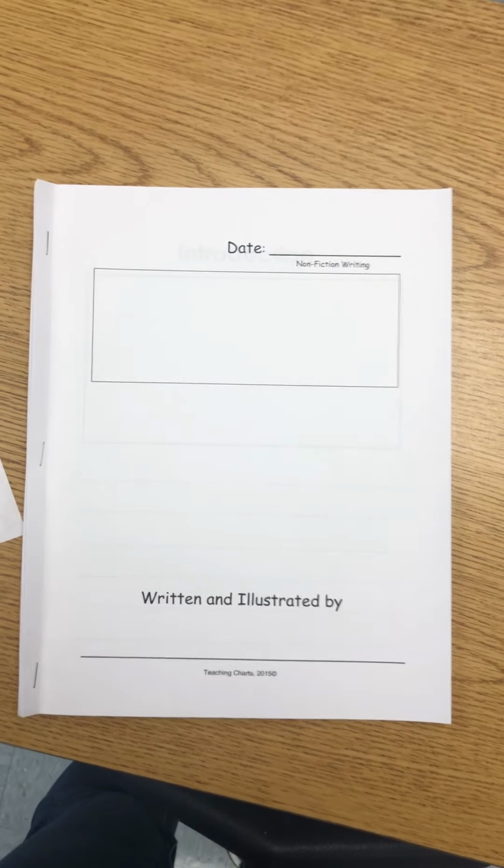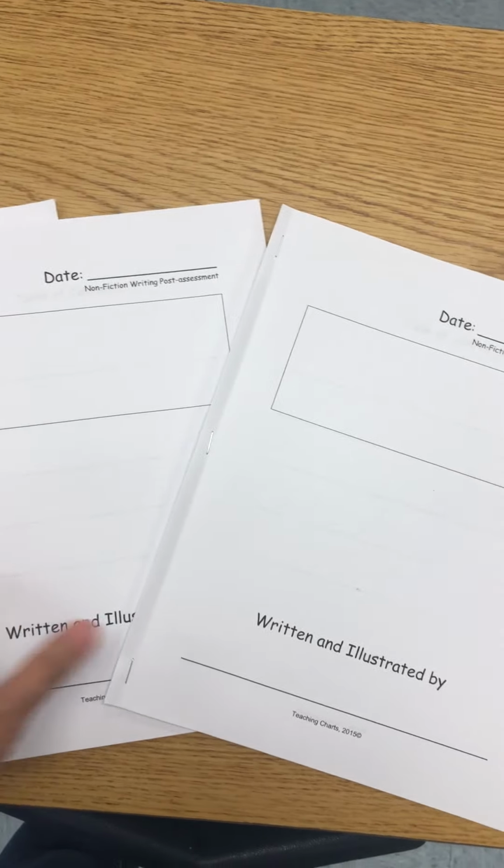All right, this is what it looks like when you staple them as a book.